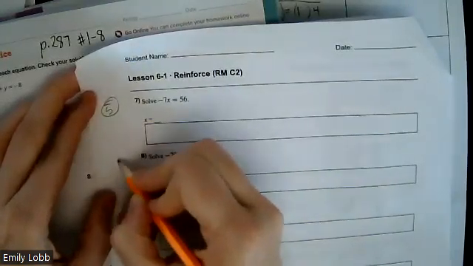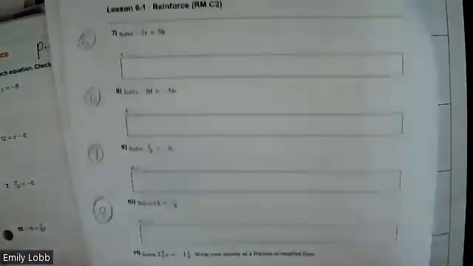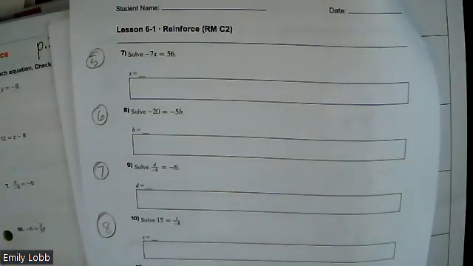We did these in our workbook. So hopefully you're practicing these for a second time. All right.